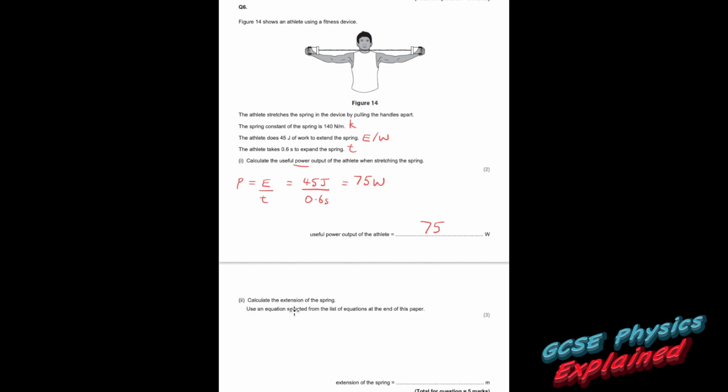Part 2. Calculate the extension of the spring. Use an equation selected from the list of equations at the end of this paper. Right, so we've got the energy, we've got the extension. We'll just use the same equation as before. E equals a half kx squared. Remember, all these questions come from different papers. That's why it's the same questions coming up again and again.